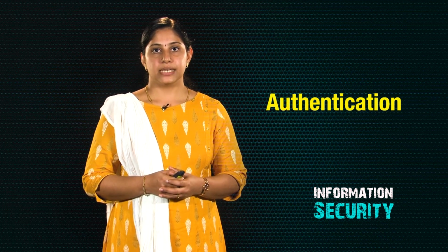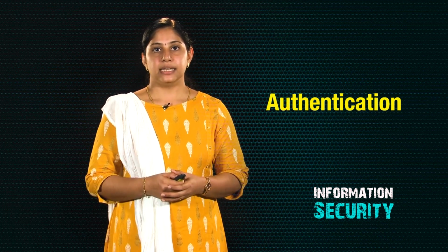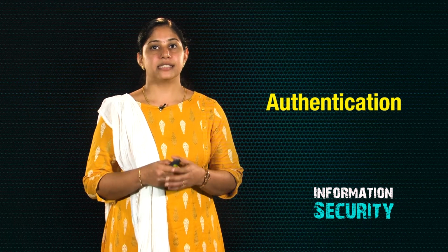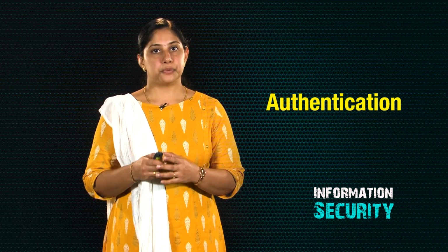Authentication. This is the assurance that the communicating entity is the one that it claims to be. The specific services in this category are peer entity authentication and data origin authentication.